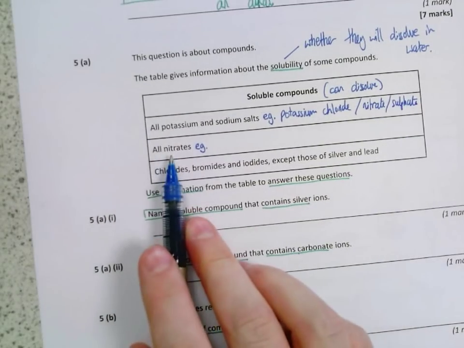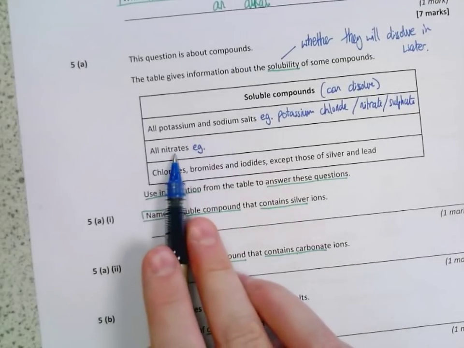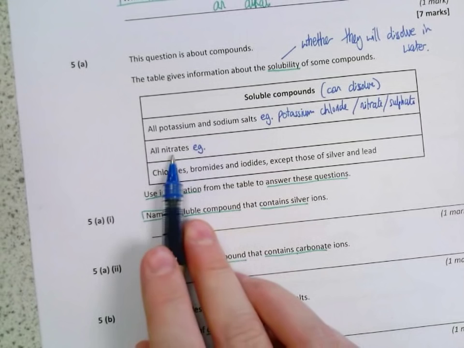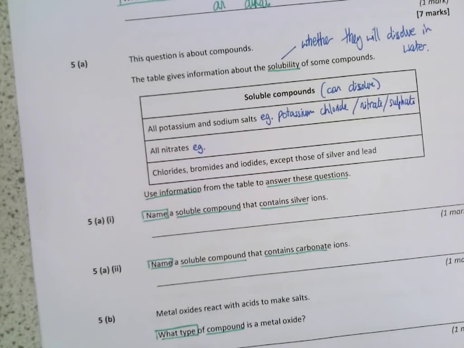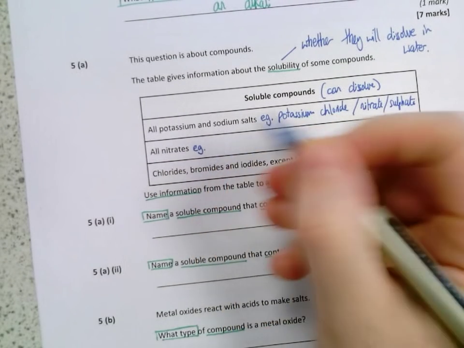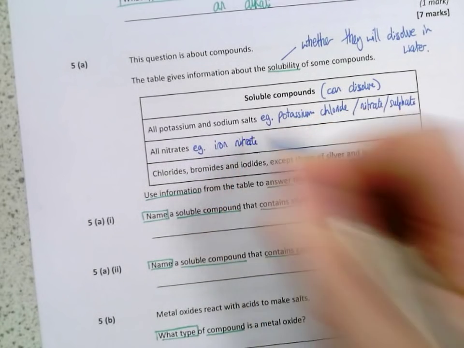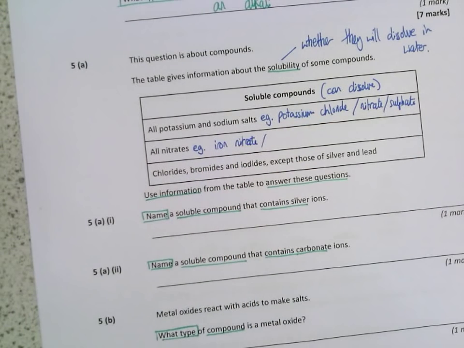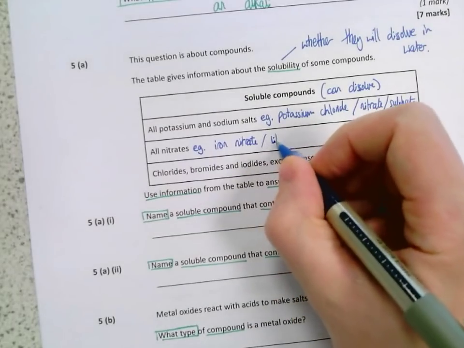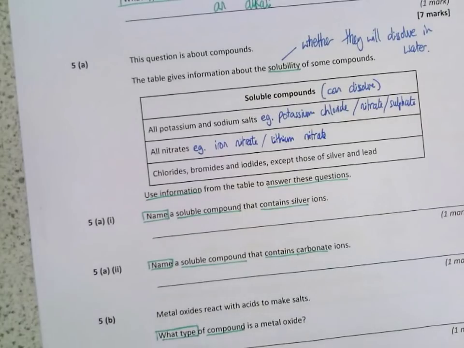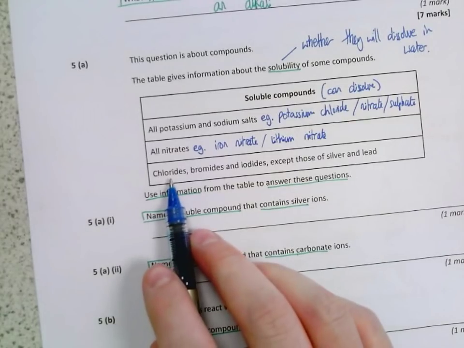It says here, all nitrates are soluble. So you can pick any metal you like and make it into a salt with a nitrate, and you've got a soluble salt. So pick a metal. Iron nitrate, for example, would be soluble. Pick another metal. Lithium nitrate would be soluble. Okay, and we can go on so on and so forth.